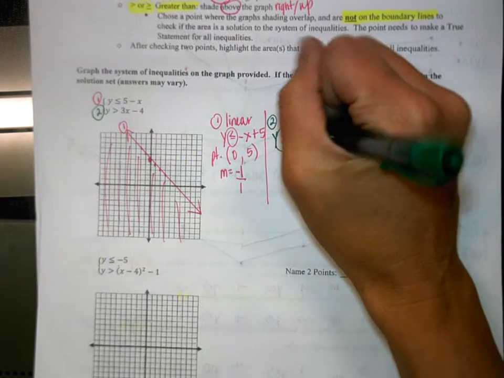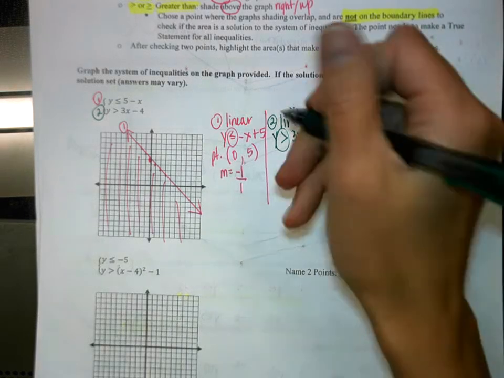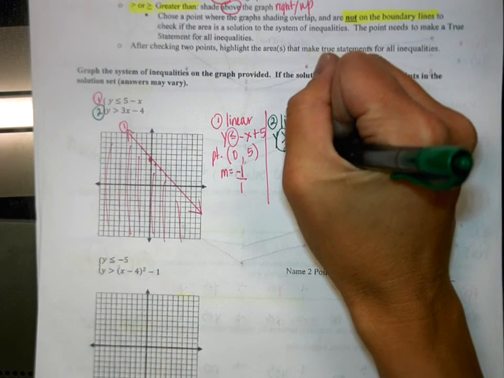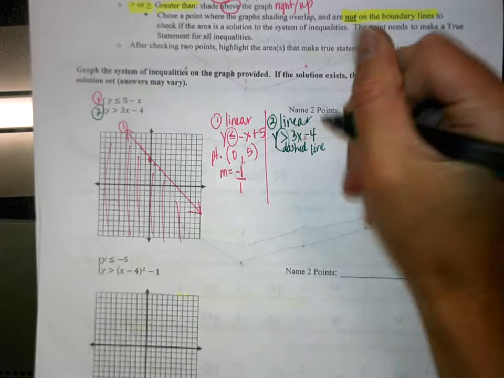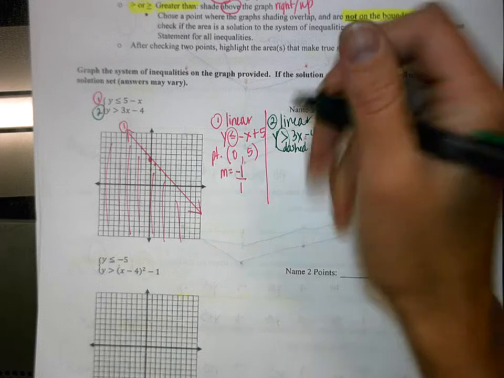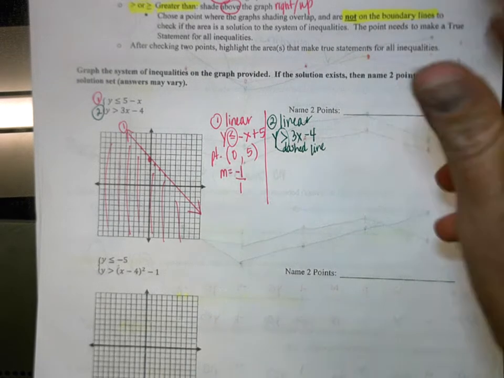But on this one that's greater than, it doesn't have the equal to sign, and so that one is going to be a dashed line, okay? I usually write it out so that I don't forget. Okay, the next thing is our starting point.